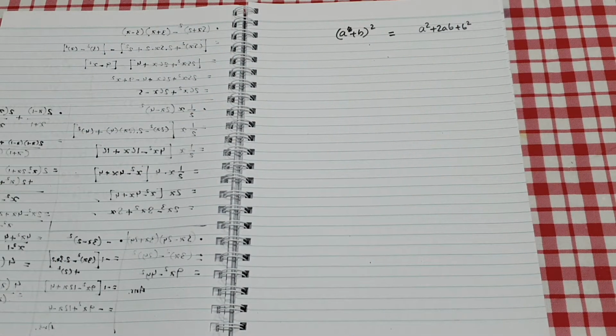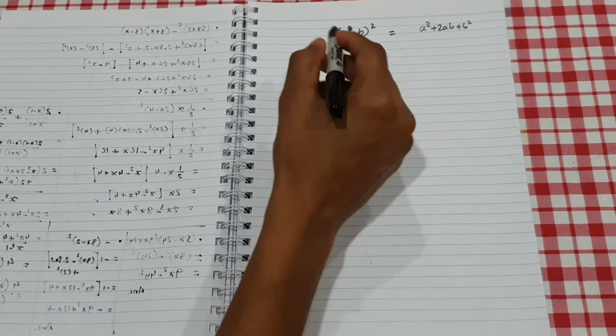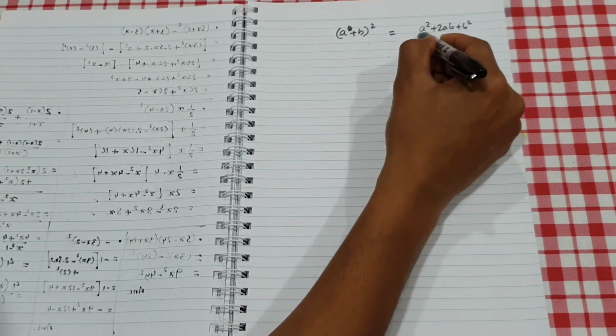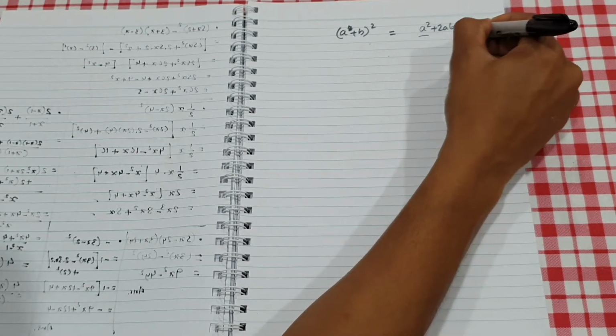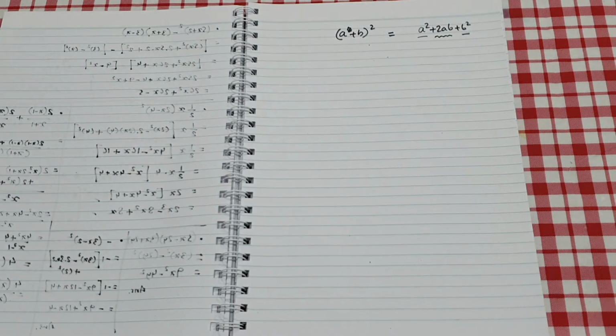This is a bit counterintuitive in the sense that when I think of (a plus b) whole squared, why won't I see just these two quantities, and what is the relevance of this? How does it come? We will see this. We've seen this in an algebraic form. We will see this in a geometric form now.